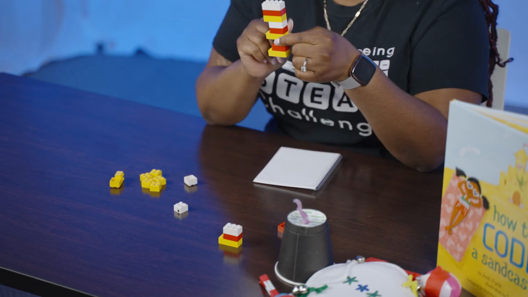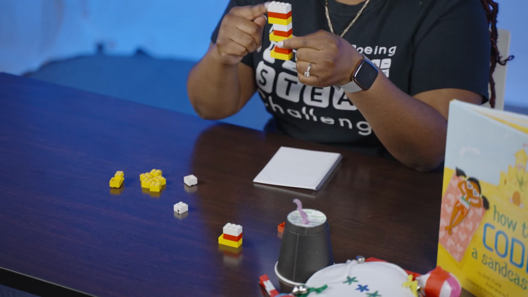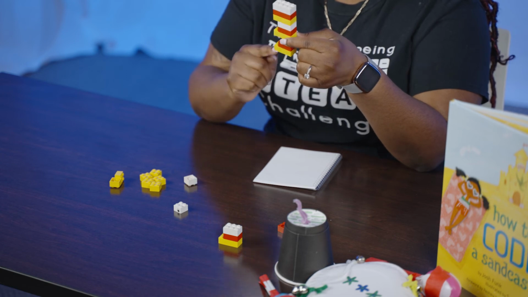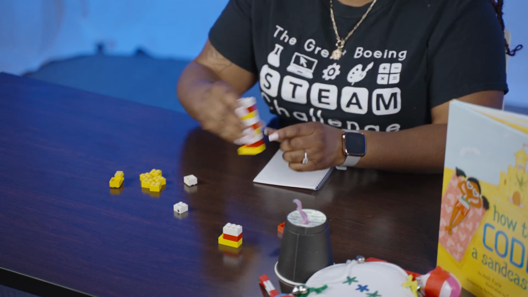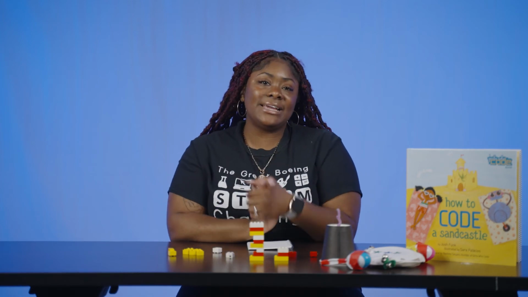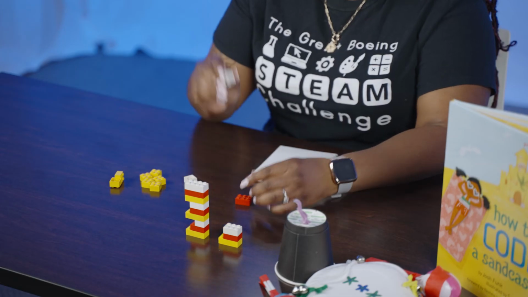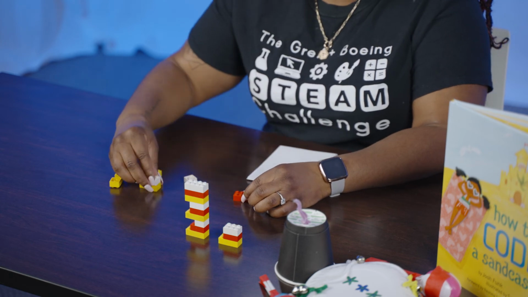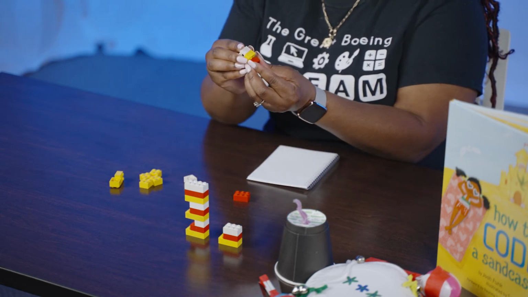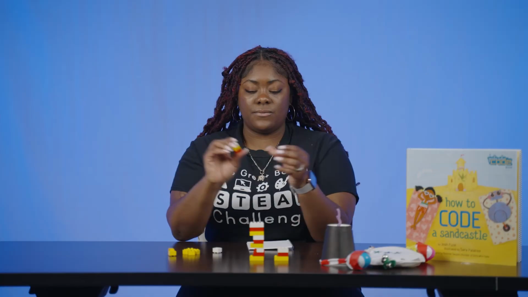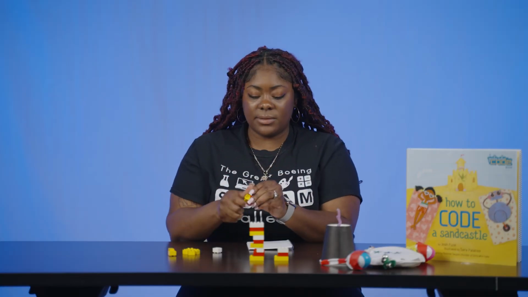As you can see, I want this sequence repeated 3 times. 1, 2, and 3. Now I will switch it up just a little and end with white, yellow, and red. I'm gonna put my white in the middle.